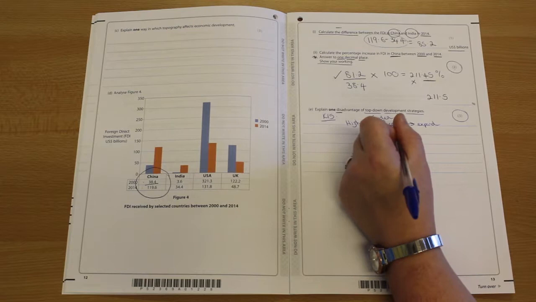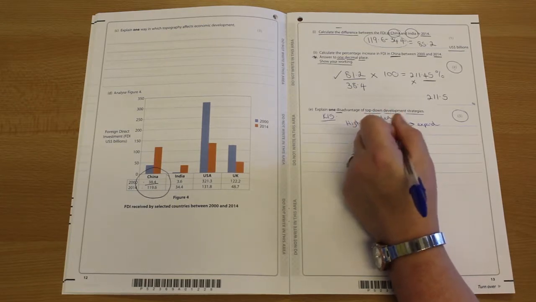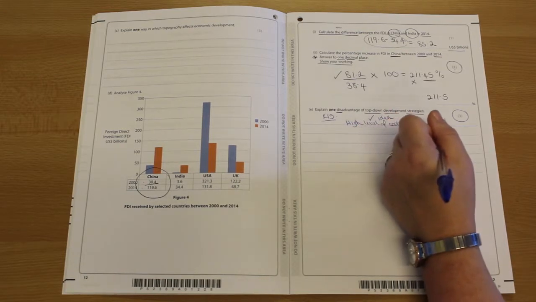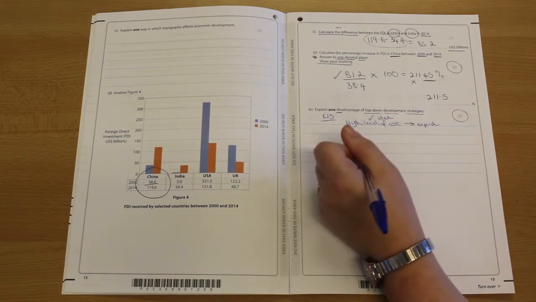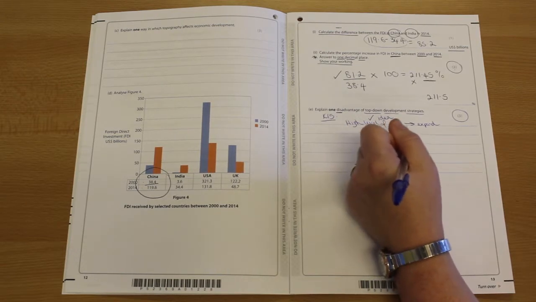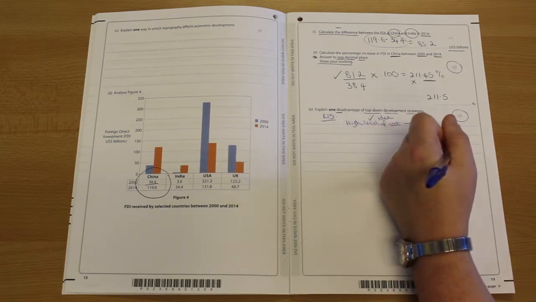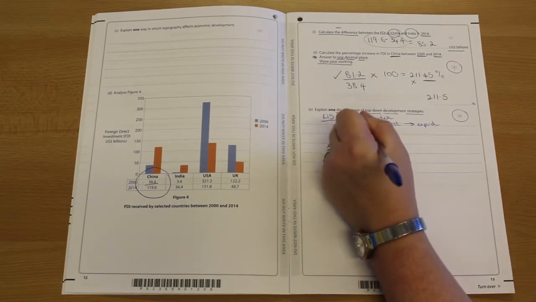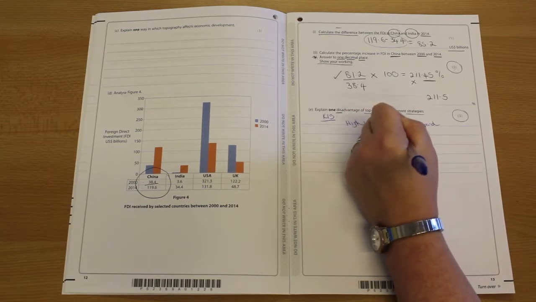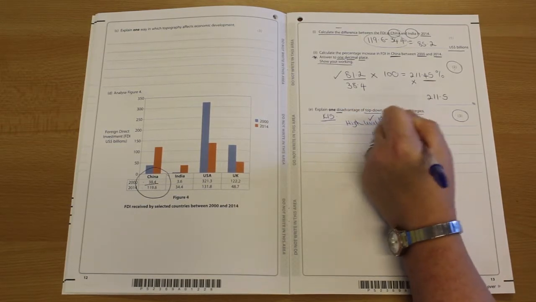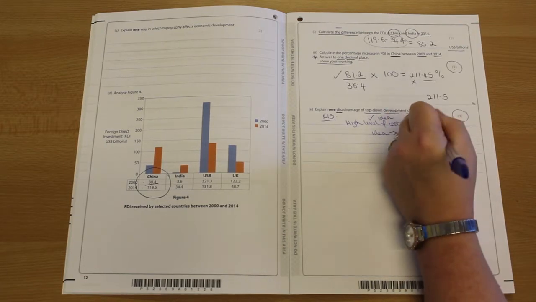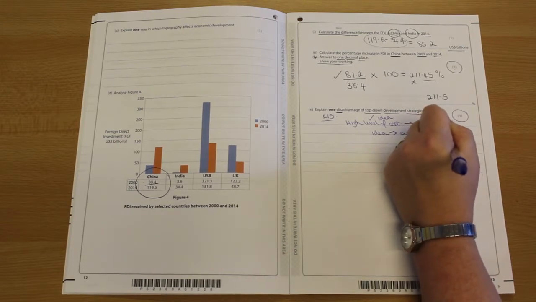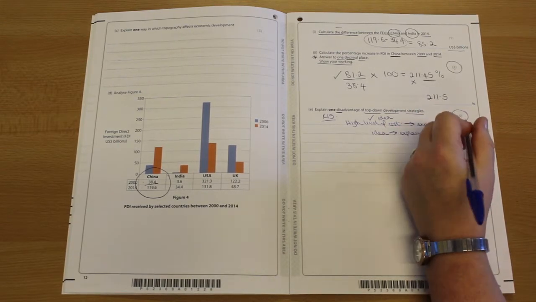Because you've got a lot of money being spent on this one development project, it then means for your expansion that money is not being spent elsewhere on projects such as health or education. This could then lead to a lowering in standards of living or an increase in inequality. So it's almost like you start with your idea, you've then got to explain it, and the last link in the chain is expanding it further. You're almost thinking, so what, to get your 3 marks.